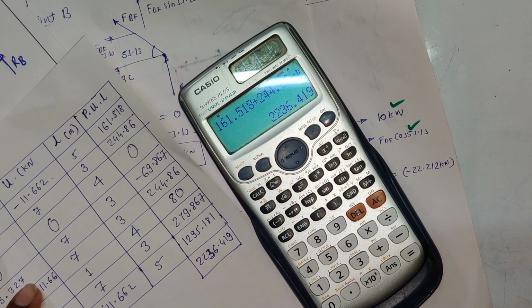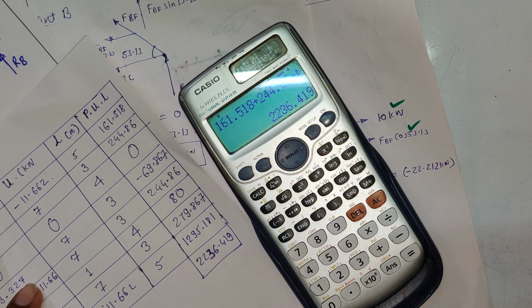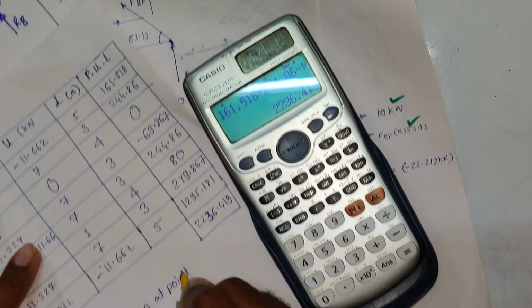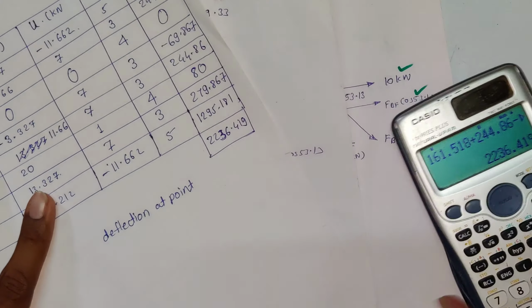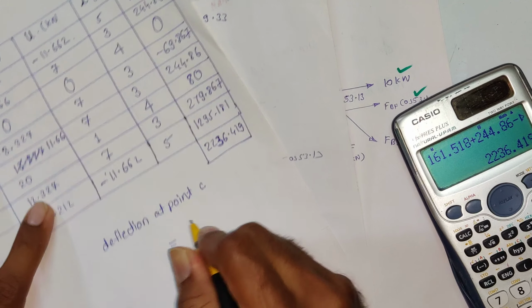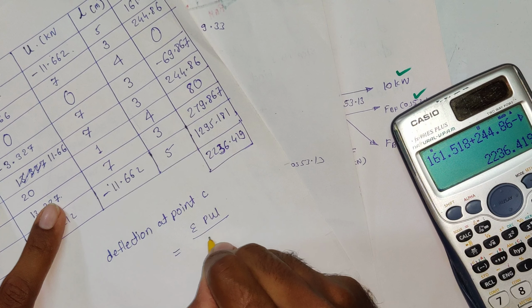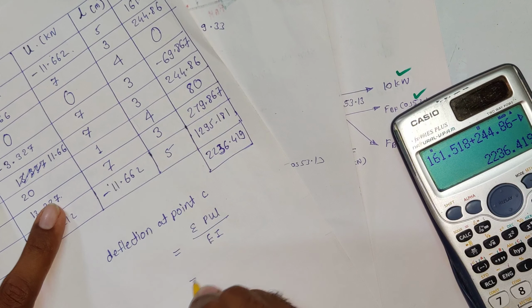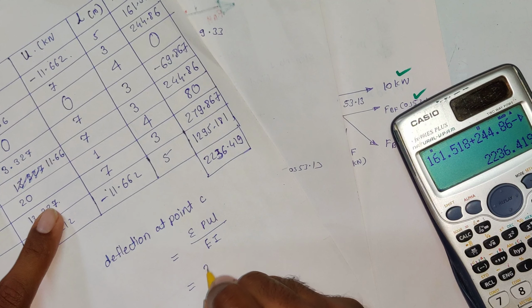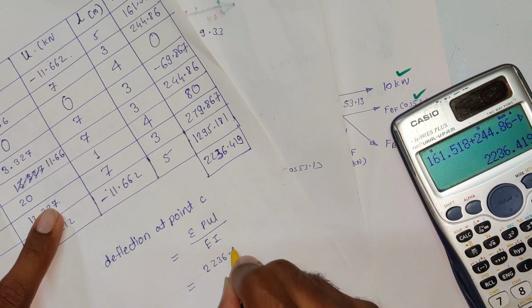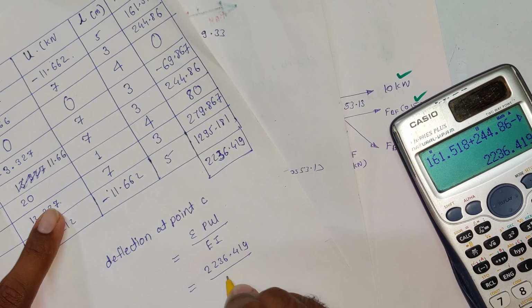So deflection at point C is equal to this summation of PUL upon EI. So the summation is 2236.419 upon EI.